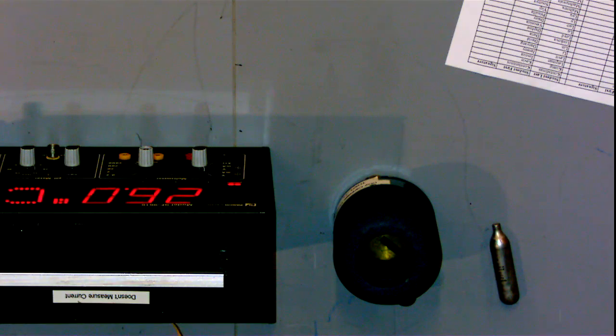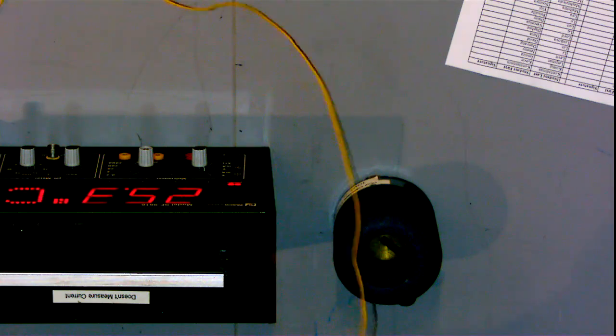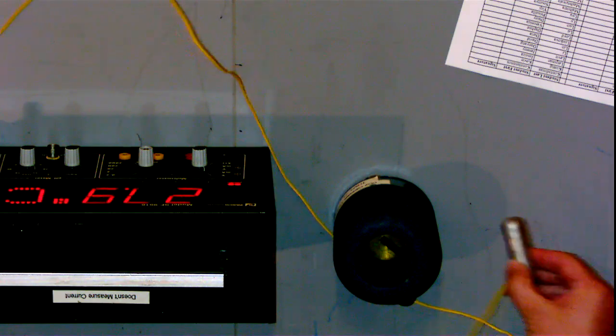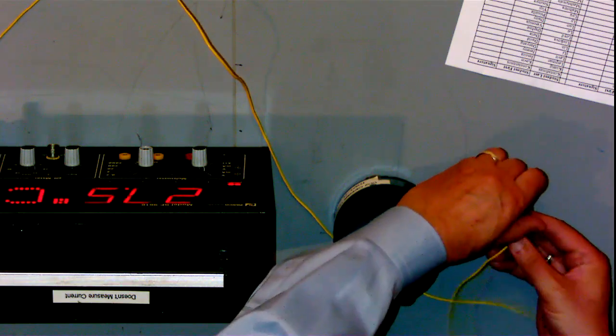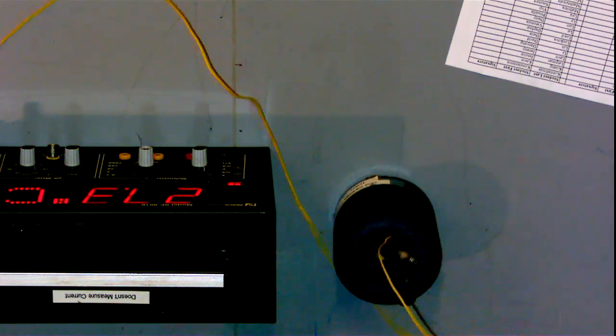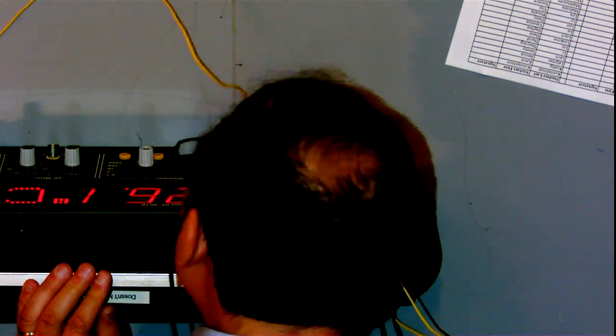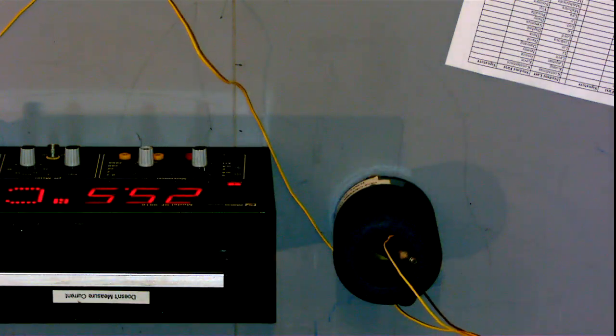The temperature should drop. To measure temperature, I have to bring this object into the contact with the thermostat. So I have to hold them together. So now it shows the room temperature about 26 Celsius.